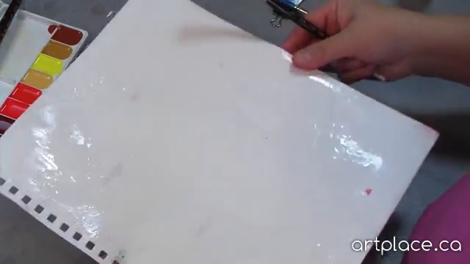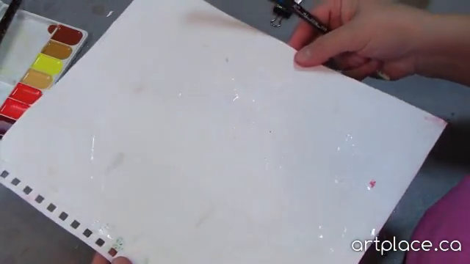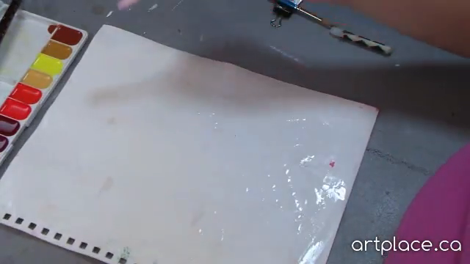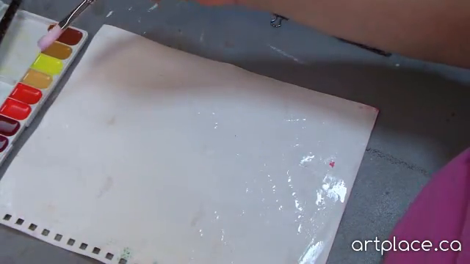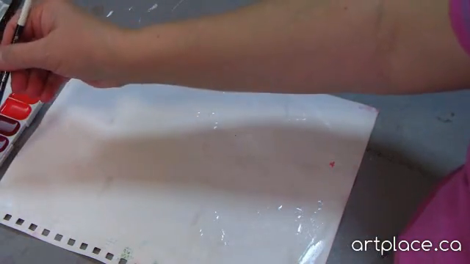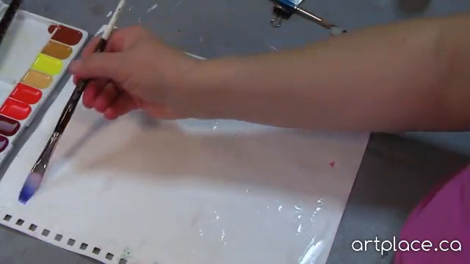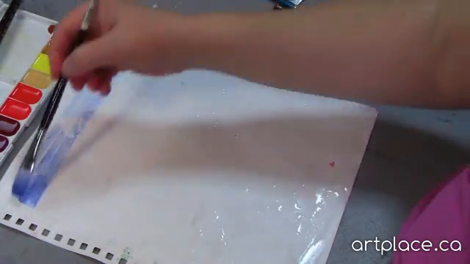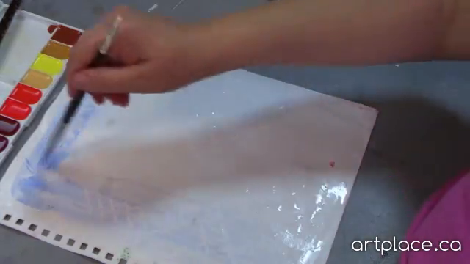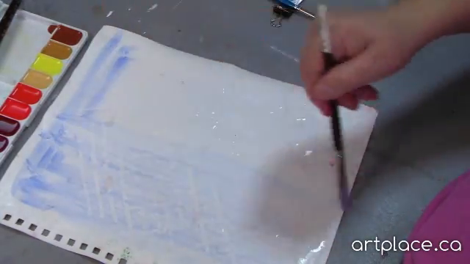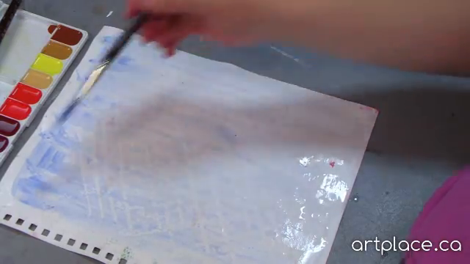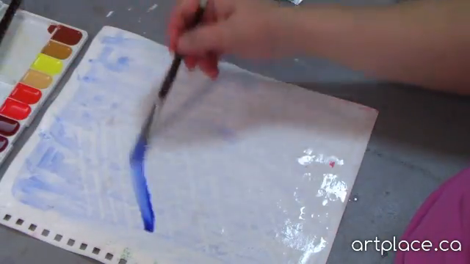Okay. Can you see the grill? There you go. Come on, shine. Here we are. So I'm going to take ultramarine blue. And I want to use ultramarine blue because it's very, very translucent. A bit more.